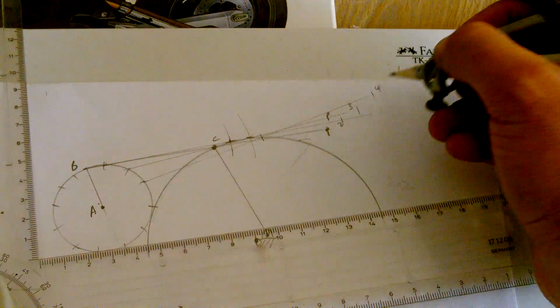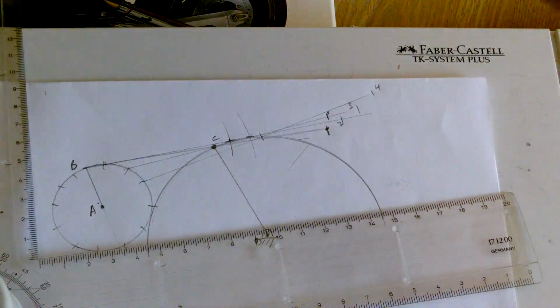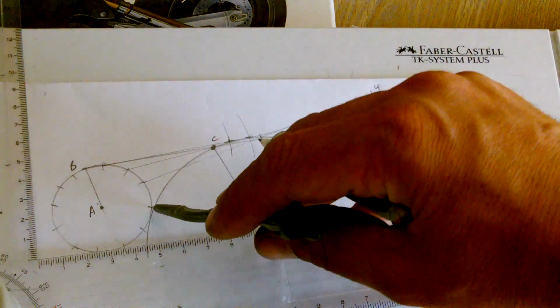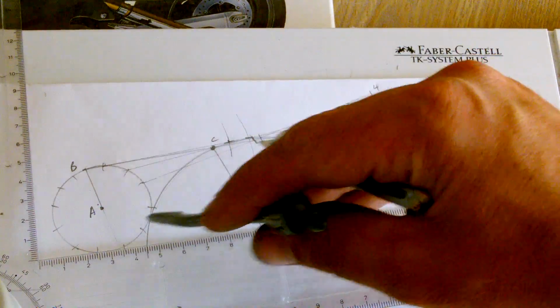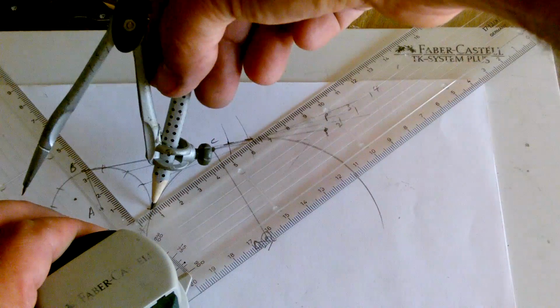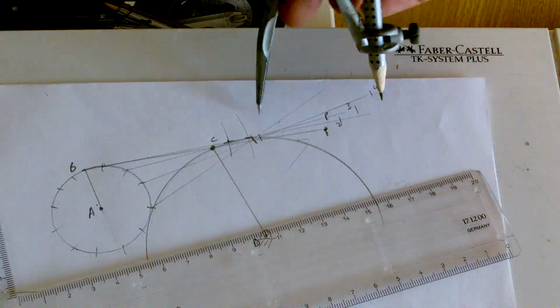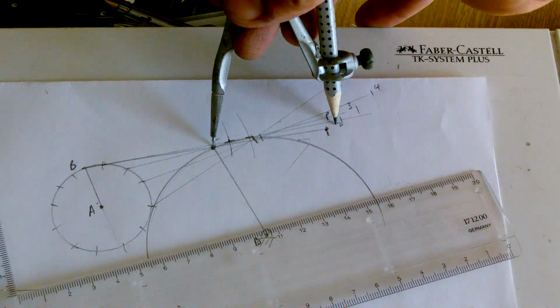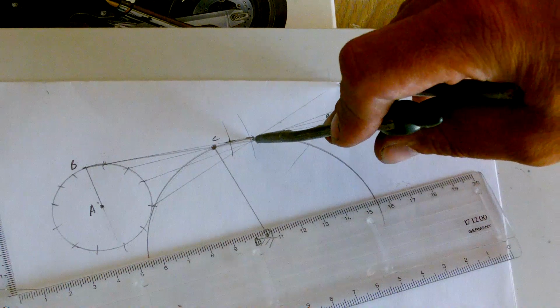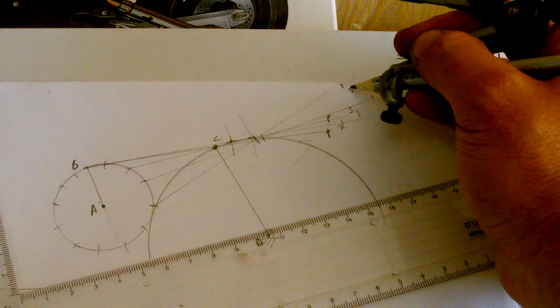That's my point 4. BC from here to the arc. It's going back now. Join. Distance CP is extended beyond. That's my number 5.